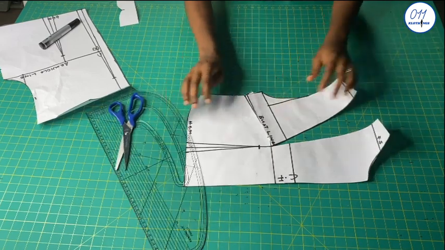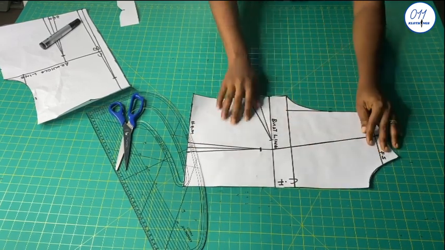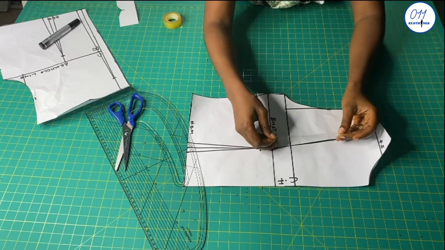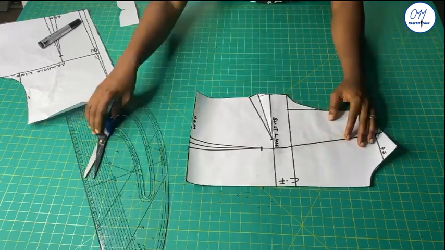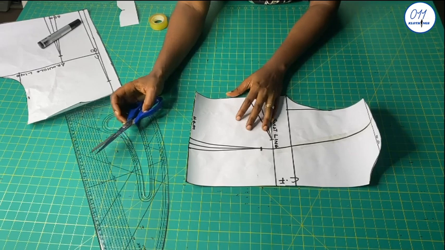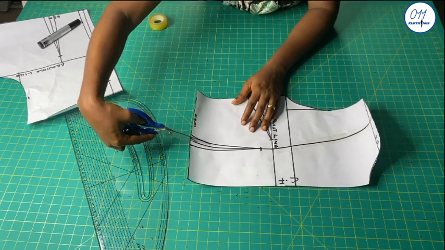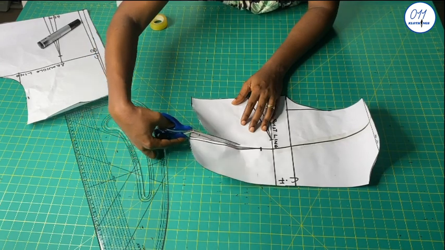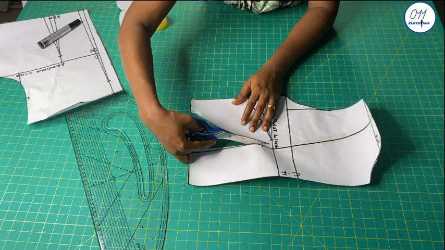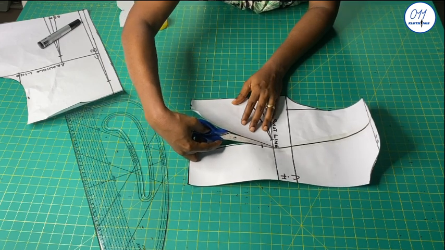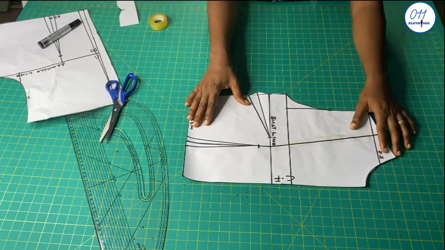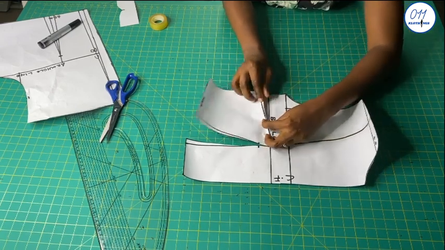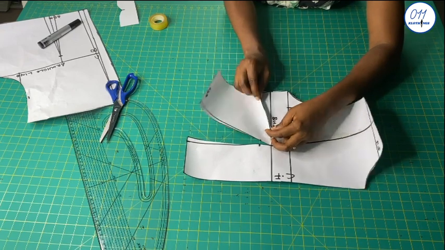To transfer the bust dart to the waist dart, I need to close the cut that I made on the shoulder line. Then I will cut open the waist dart up to the bust or nipple point. Then I will close the bust dart like this. The bust dart will be automatically transferred to the waist dart, like this.